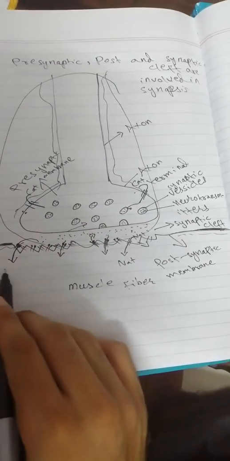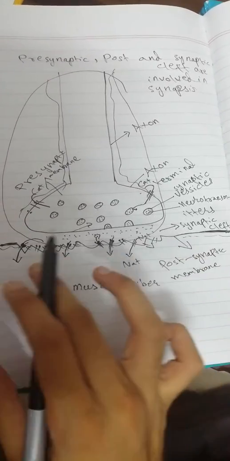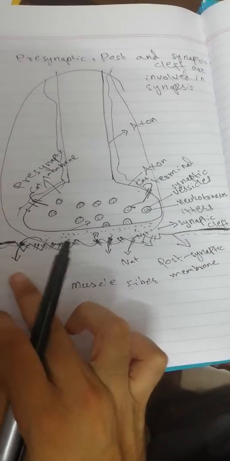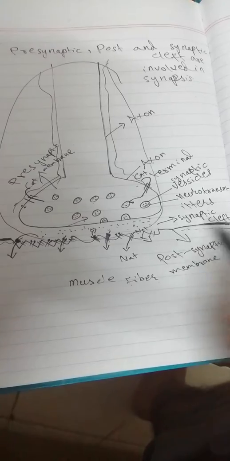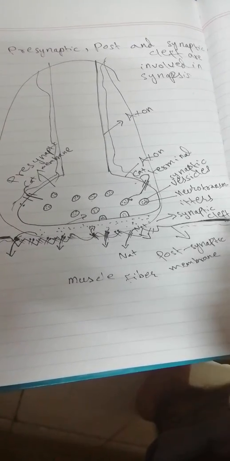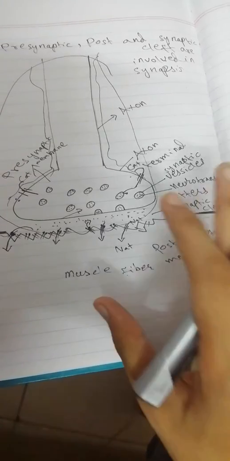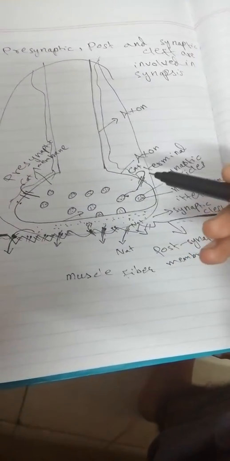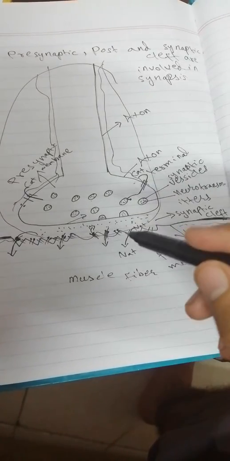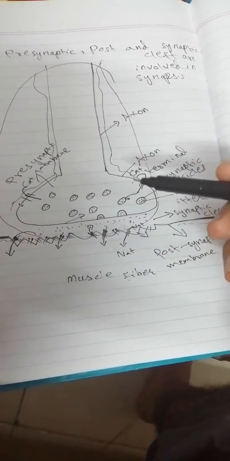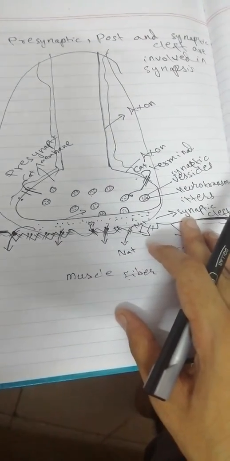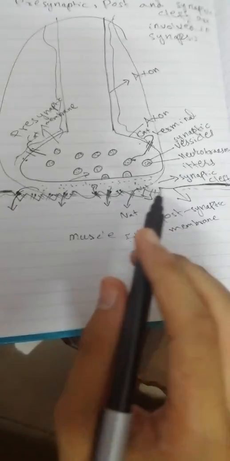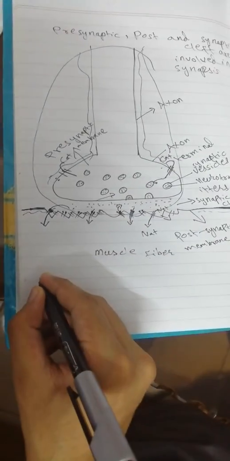When the neurotransmitter attaches to the receptors on the postsynaptic membrane, the sodium channels allow the sodium ions to pass through them and move towards the muscle fiber. When these sodium ions pass towards the muscle fiber, the positivity increases and the action potential is generated at the sarcolemma, and the negativity decreases, while potassium ions move inwards to the synaptic cleft. So this is all about the neuromuscular junction.